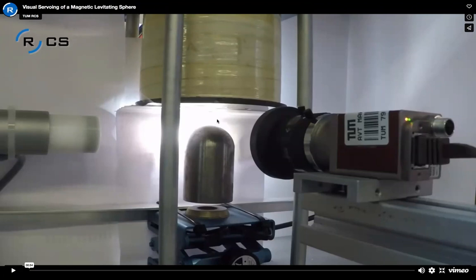And in order to be able to do this, we need to appropriately adjust this magnetic field. Now, the interesting part of this setup is that we sense the position of this levitating sphere using a camera. So we sense the position using a camera.